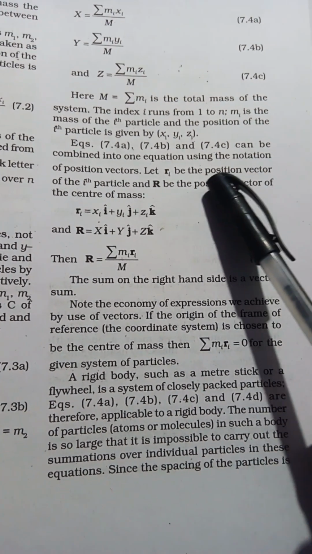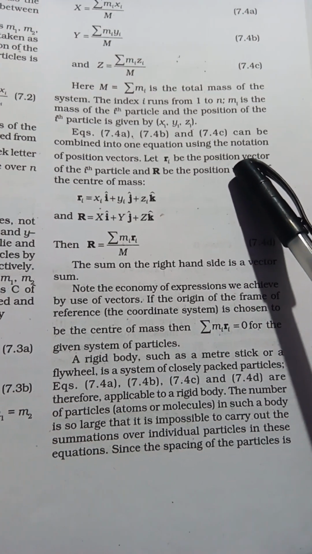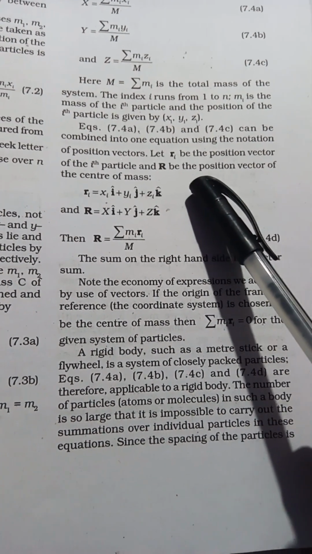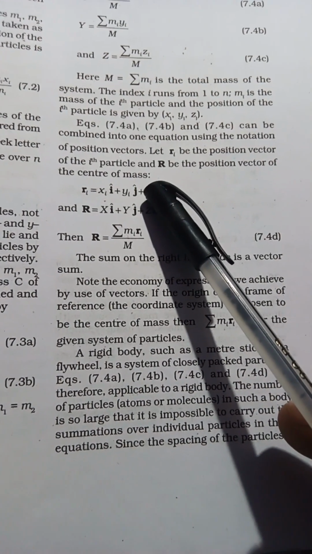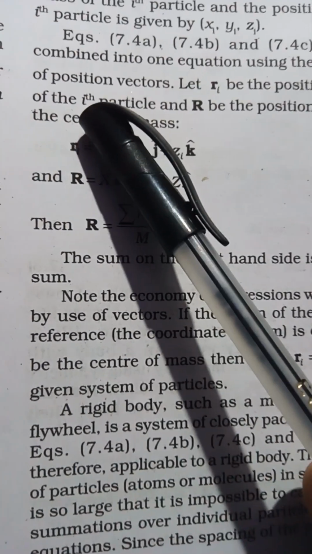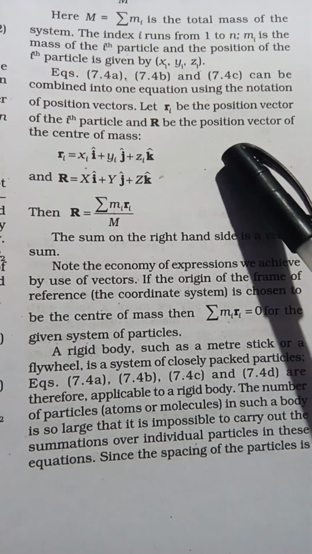Equations 7.4 to 7.6 can be combined into one equation using the notation of position vectors. Let ri be the position vector of the ith particle and R be the position vector of the center of mass.